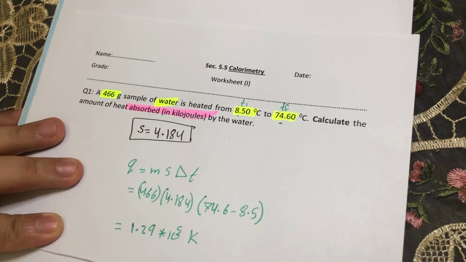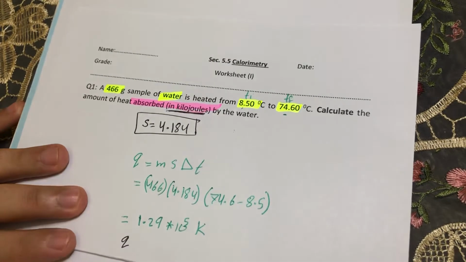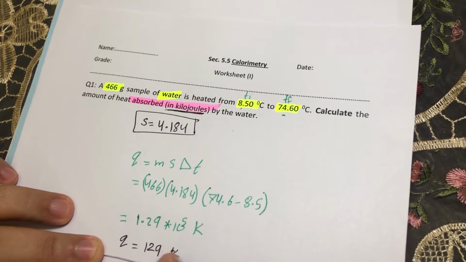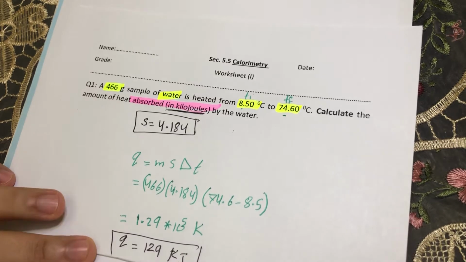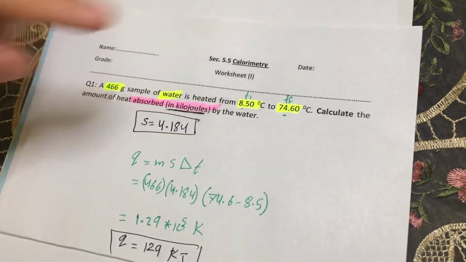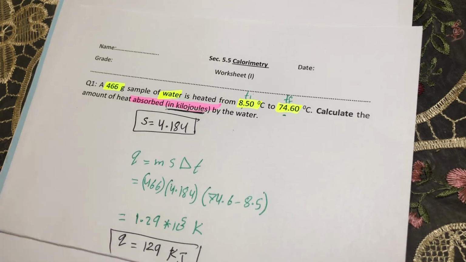We should convert it to kilojoules, because the question asked for kilojoules. Q is equal to 129 kilojoules. The units gram and degree Celsius cancel, and we are left with joules, which we convert to kilojoules. Because heat is absorbed by the water from the surroundings, it has a positive sign.